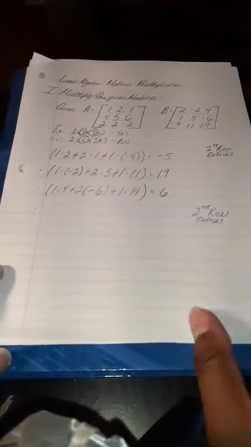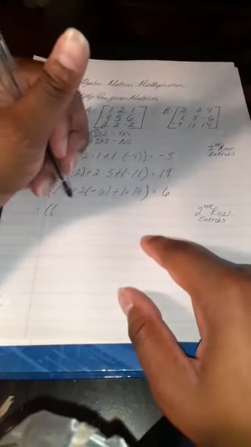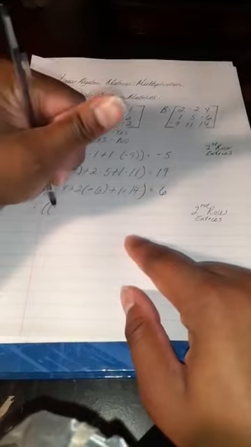Okay, so now we're moving on to the second row. Those are the second row entries we're getting next. So let's go ahead and get those. Same procedure. For negative numbers, put parentheses around them. That way you can lessen the chance of making an arithmetic-related mistake.